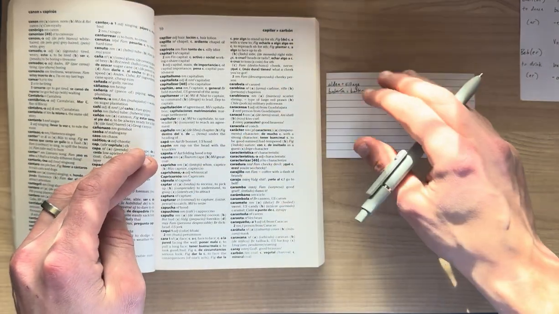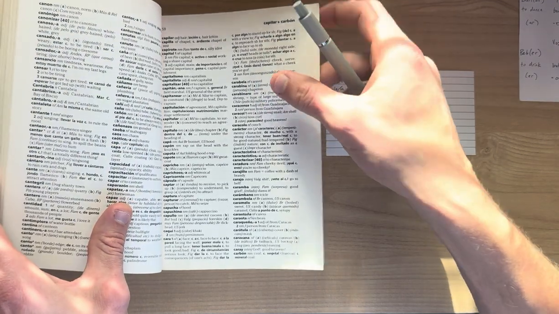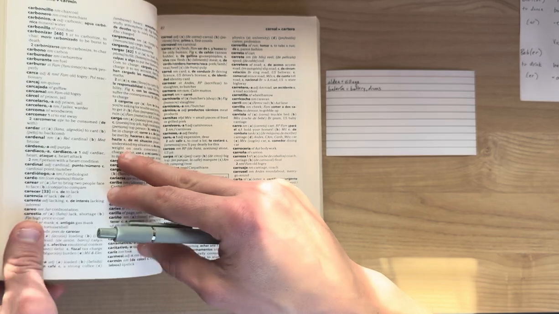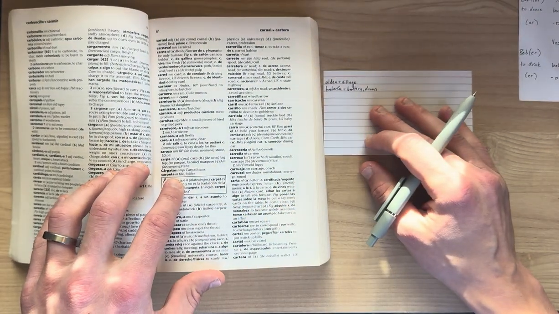So I just saw a swear word. I would prefer to give you all words that you can use and not offend people off the bat.